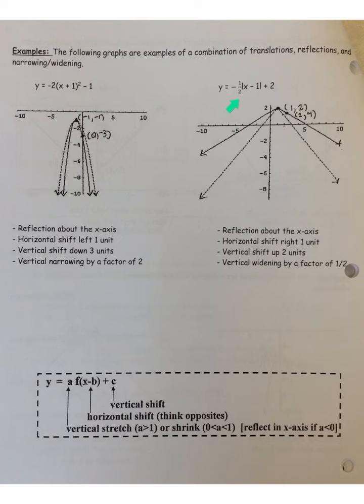Now here, kind of the same deal. I have a negative, so instead of the V opening up, I'm going to open down. That's what these are doing. But I'm actually going to widen, and I'm widening. Look, this is my widening.